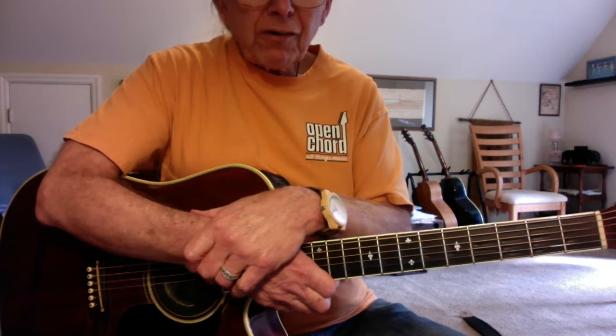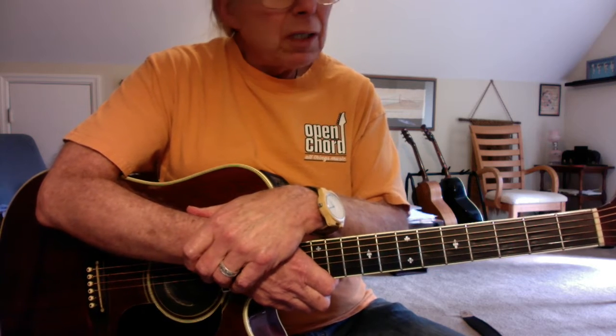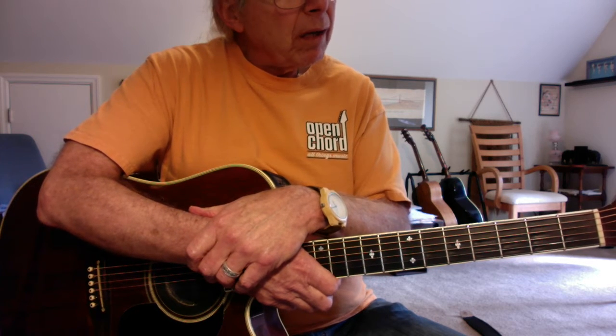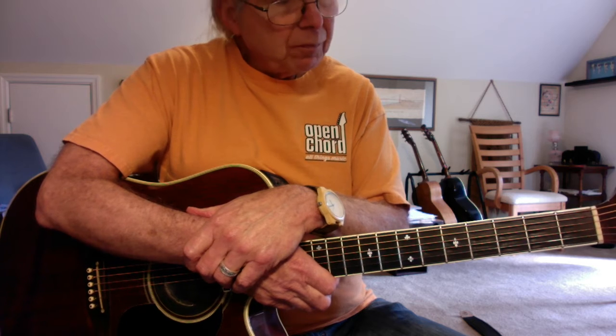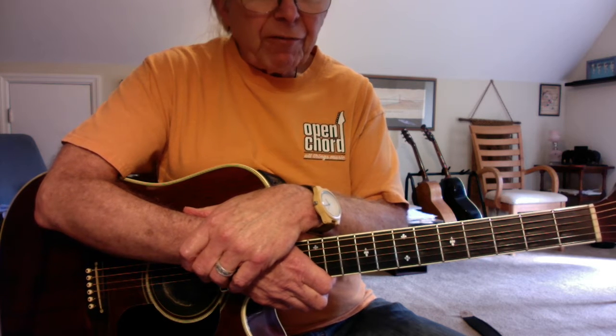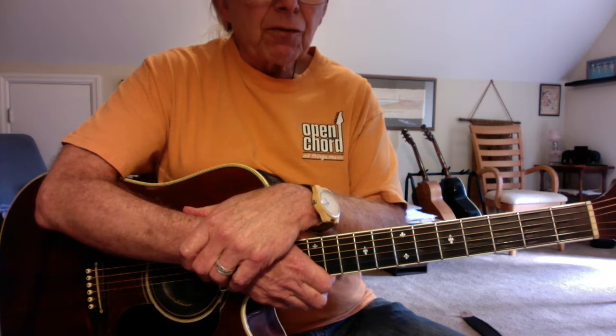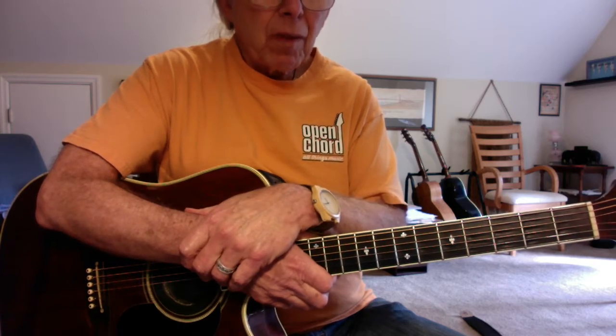Power chords are extensively used in rock and roll music. They're a good thing to have in your toolbox. They consist of the first and fifth notes of any given scale.